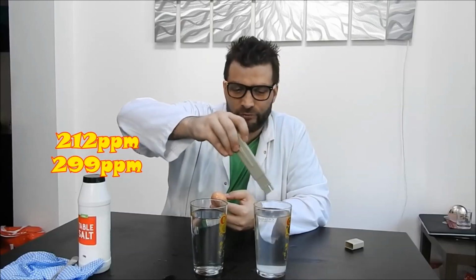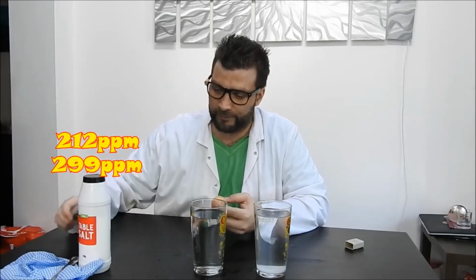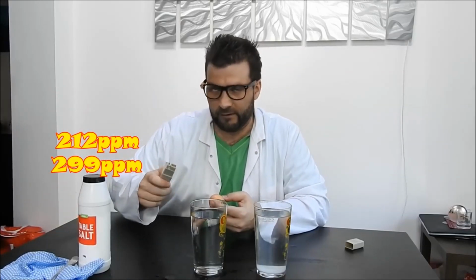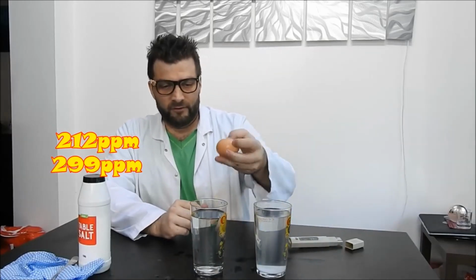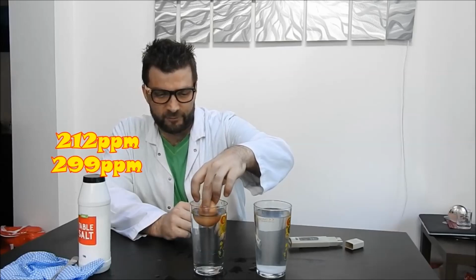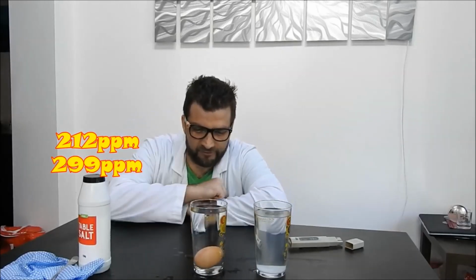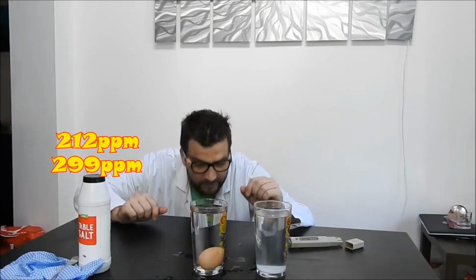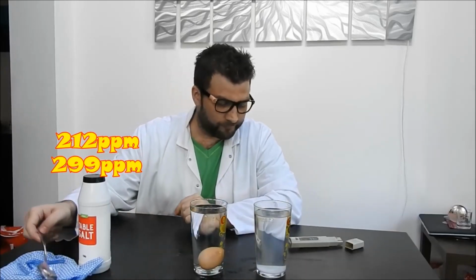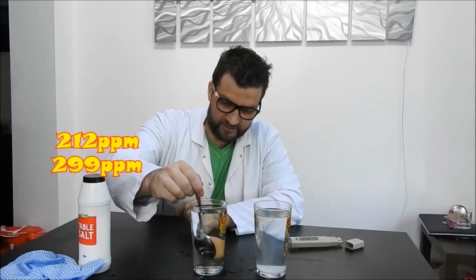Yeah, so it's 200 and 300, right? So one's got 100 more parts per million than the other. That tells me that there is a density variation between the two. So what we're going to do is we're going to see what happens when this egg is dropped into here. It sinks and it's touching the floor. Let's take the egg out.